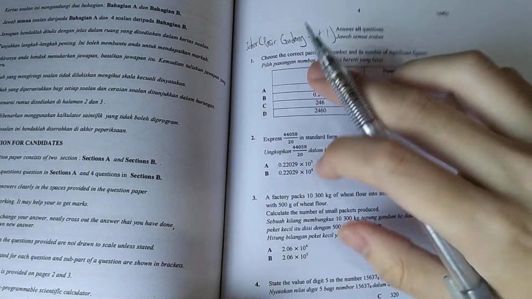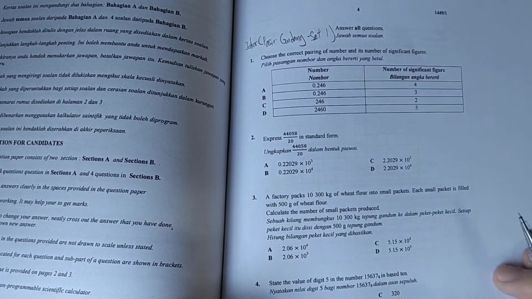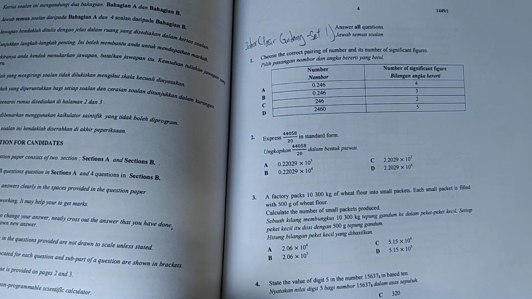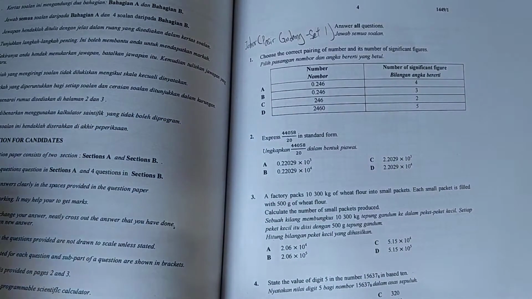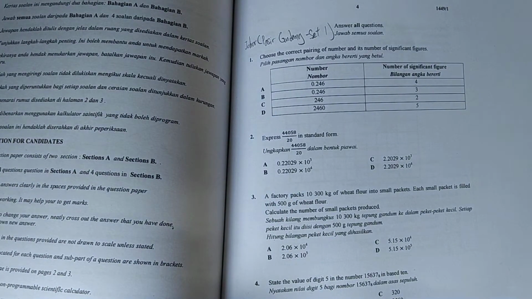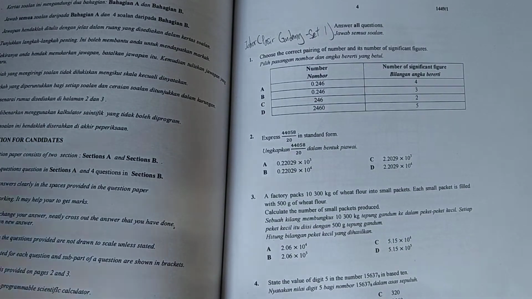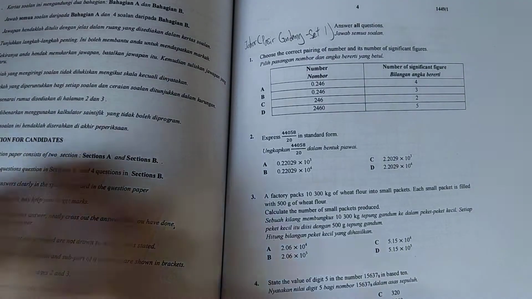So if you got do the Johor Pasir Gudang set 2, this set will be easier when you do it. You know why? Because these two sets are kind of similar. You will find some questions here, not all the questions, but some of the questions here are, how to say, the same. Exactly the same as Pasir Gudang set 2.